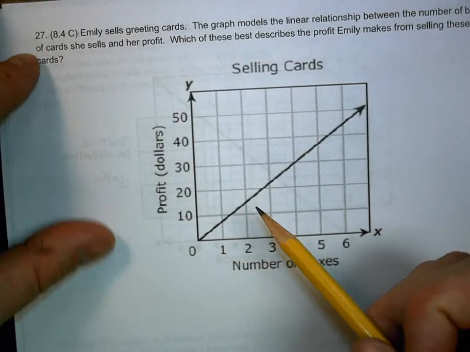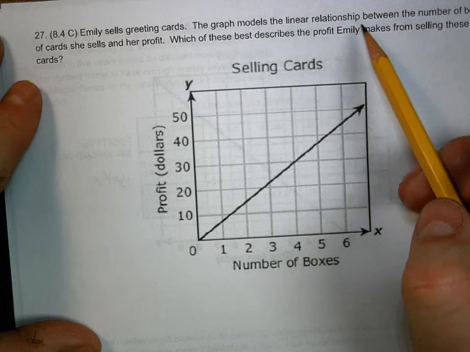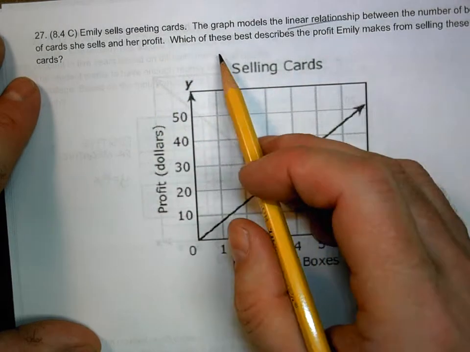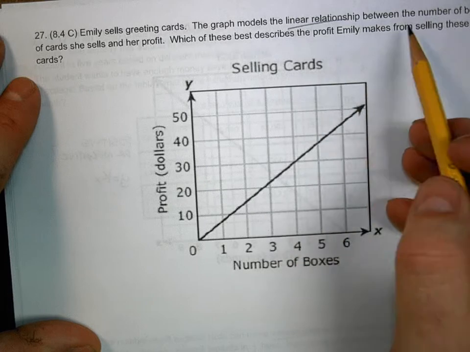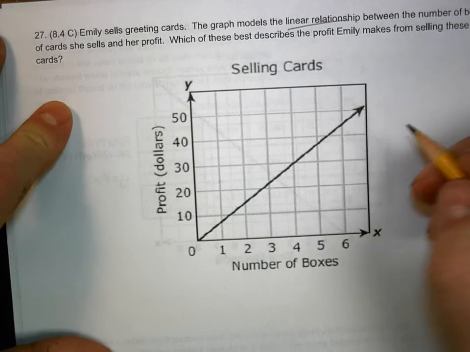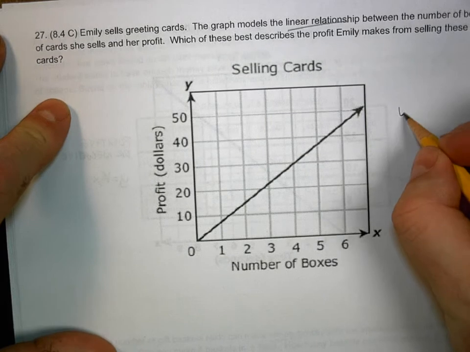Emily sells greeting cards. The graph models the linear relationship between the number of boxes of cards she sells and her profit. Which of these best describes the profit Emily makes from selling these? Again, she's obviously making a positive. So really what I need to do is solve the equation.